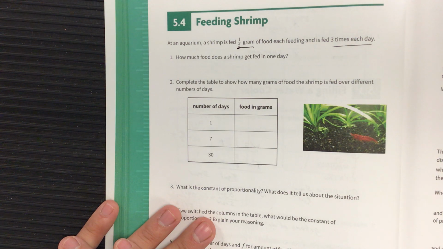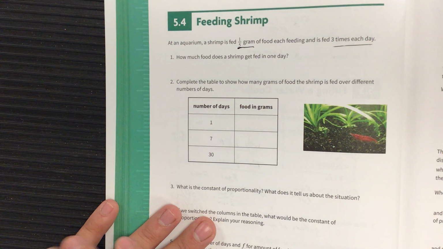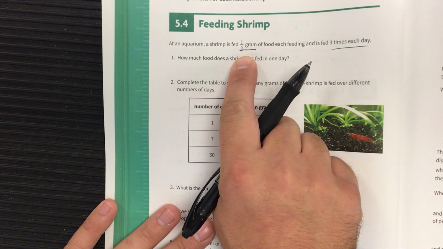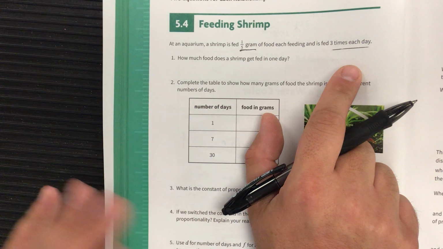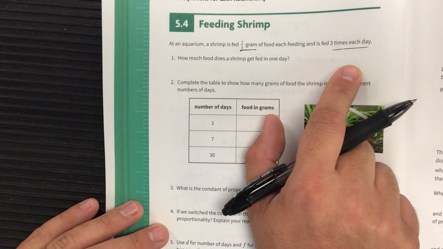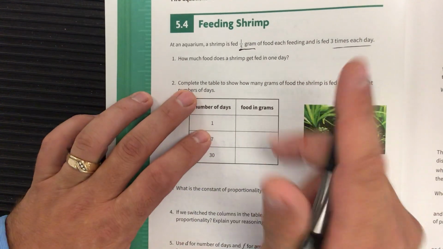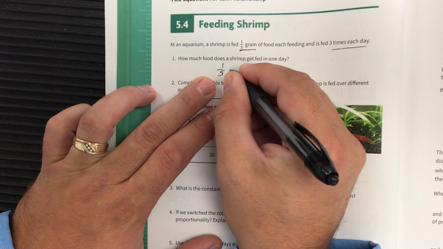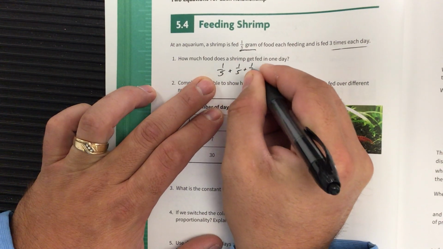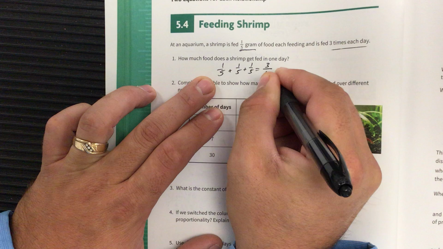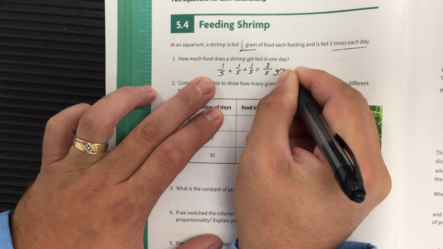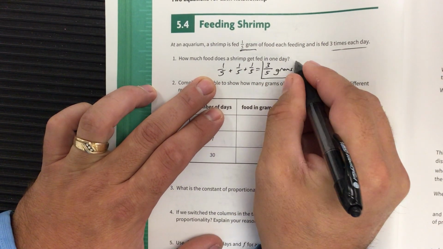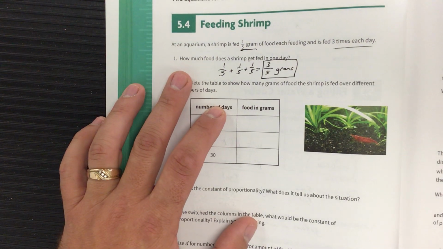Molly? Still thinking? Kinley? 3/5. Yeah, you're getting 1/5 3 times a day. So 1/5, 1/5, 1/5. 3/5? Got a label? Grams. 3/5 of a gram.